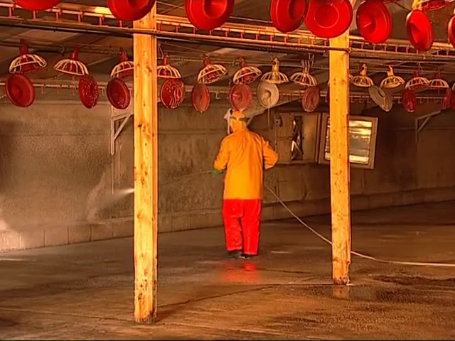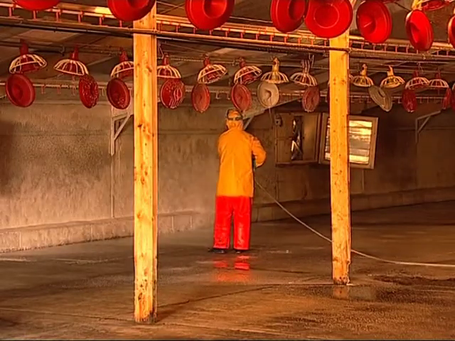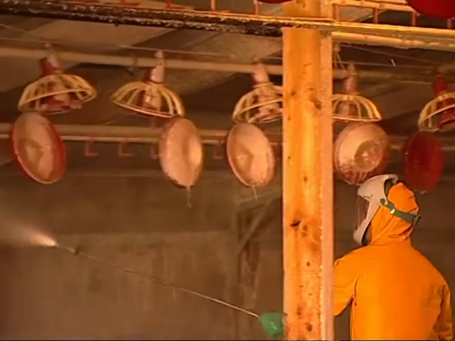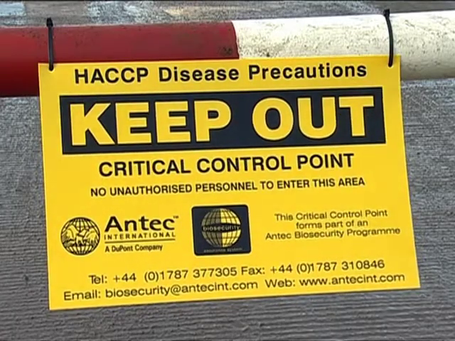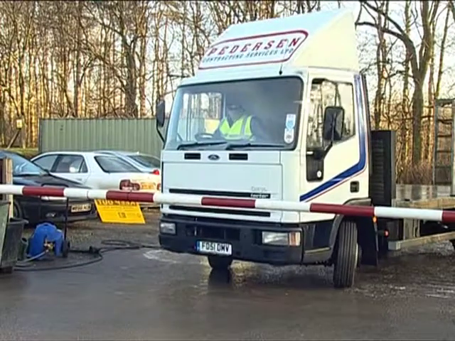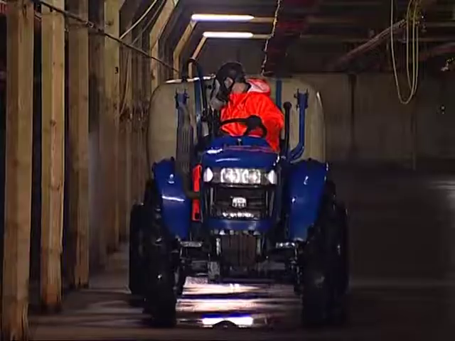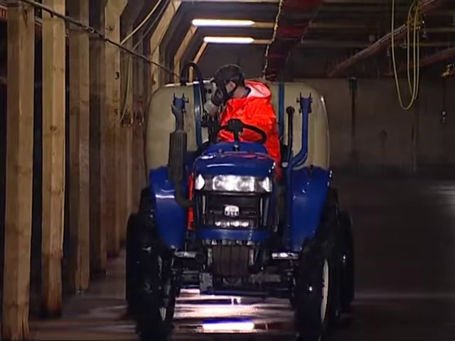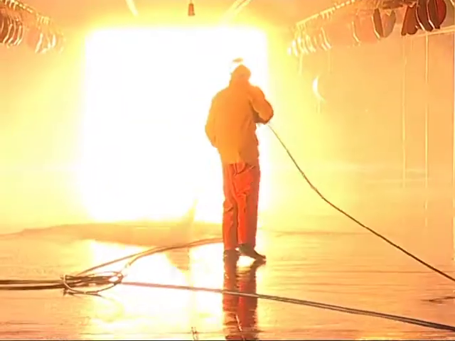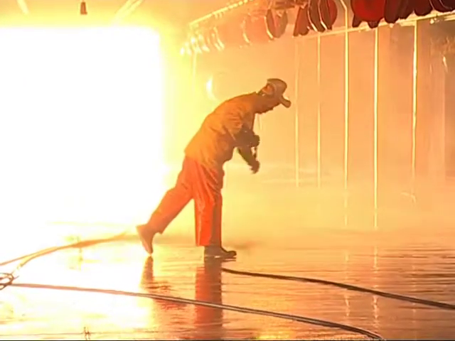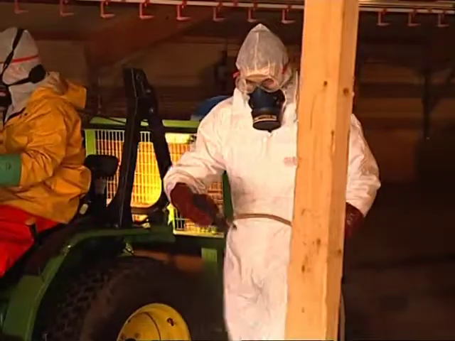The DuPont Biosecurity programs are consistent with HACCP principles. They give you a strategy to reduce the level of disease organisms on your site and to prevent their introduction from other farms. Each of the DuPont products in these programs has been designed for farm use and has been tested for effectiveness and efficacy against the main pathogens that threaten the poultry industry.